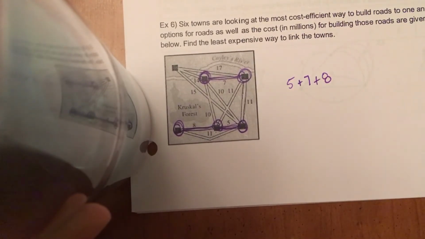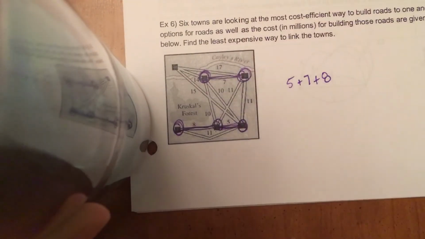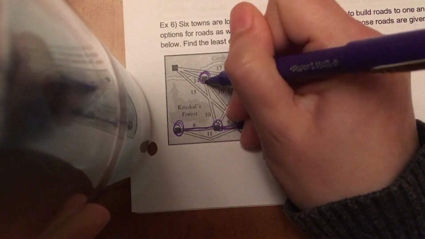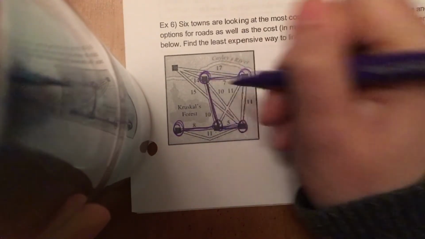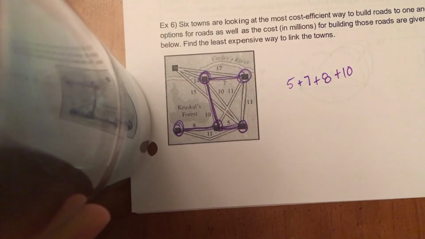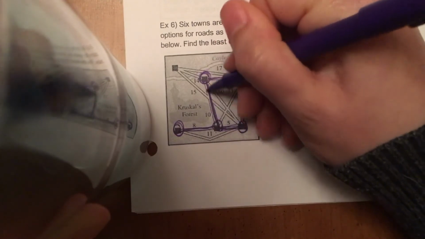My next smallest edge would be a 10. We've got 2 options here, this or this. Pick your favorite. I'm going to choose this one. Now my next smallest edge is this other 10, but if I include this 10, now I have a circuit in here.